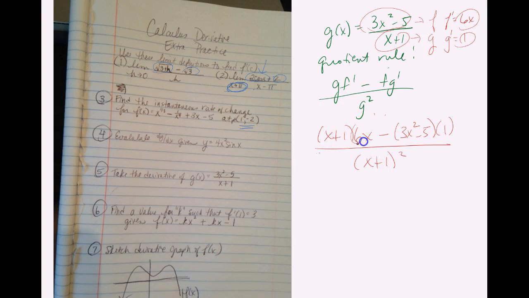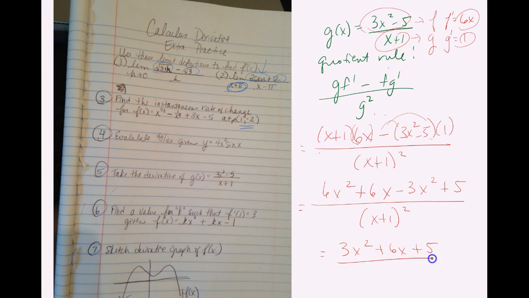Now this, I definitely would do a little bit more work because this can easily be distributed. So I'm just distributing this. This times 1, that's just this. So then I'm going to distribute this negative to both. Watch out for that because you do need to distribute the negative. And so this is going to become 3x squared plus 6x plus 5 all over x plus 1 squared.